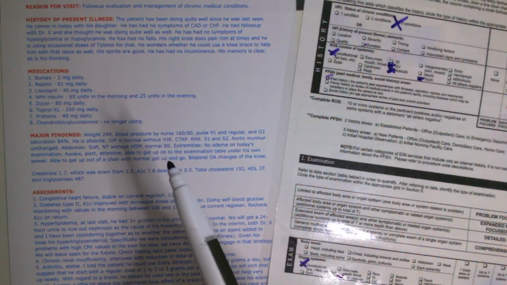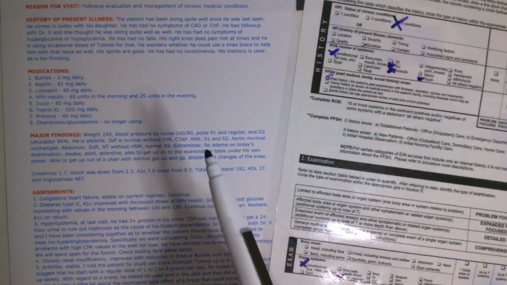JVP is the jugular vein pressure, so that's cardiovascular. It looks like there's a lot of cardiovascular stuff here. You know, no HJR, which is your hepatojugular reflux. S1, S2 are heart sounds, aortic murmurs. We've got abdomen, so we can count abdomen up here, and we can count GI down here. Normal bowel sounds, extremities, no edema on today's examination. So that still counts as cardiovascular, which we've already got.